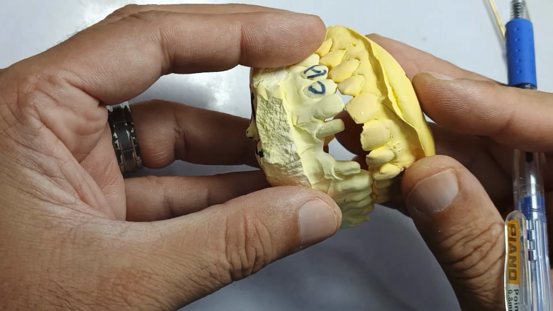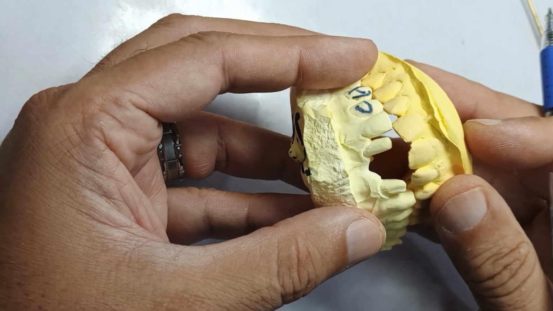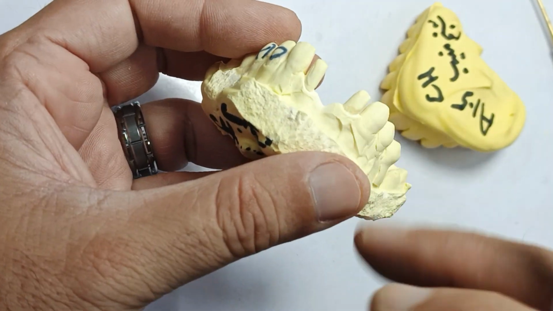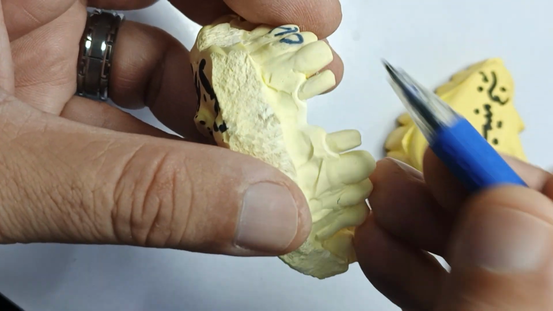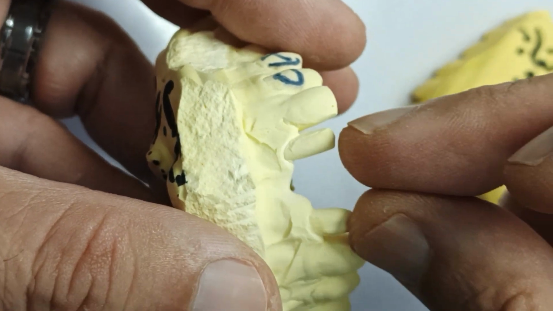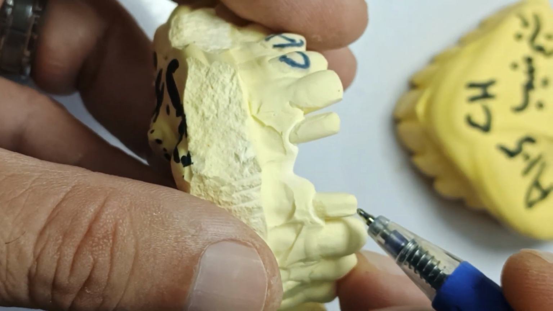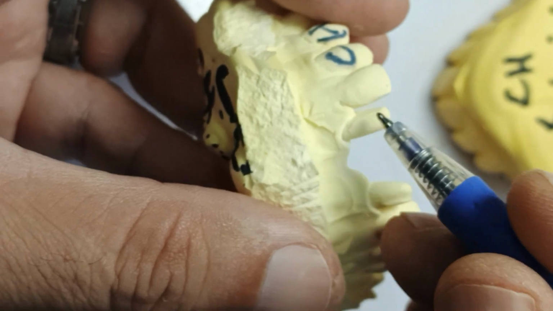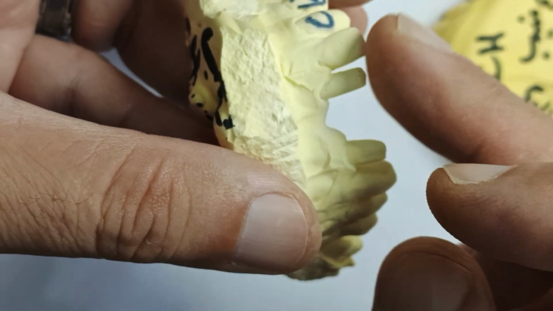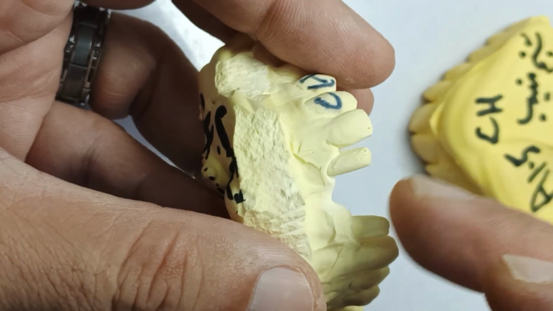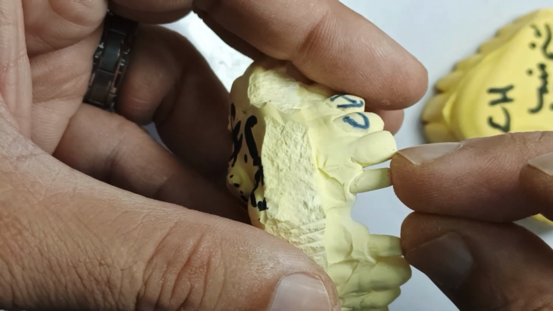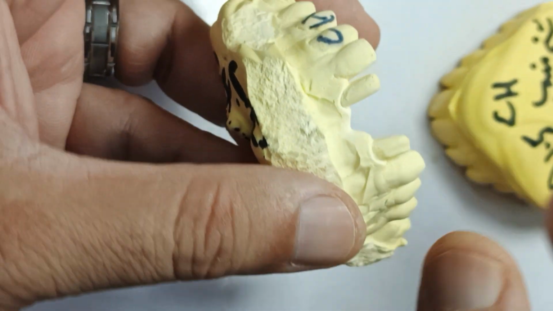This is somebody's class which is off. I do not know where the bite is, and they are divergent preps. This one is going that way, this one is going that way, so the bridge is not parallel. The laboratory would have to trim this or make the margin wide, and this has to be trimmed on the distal also. These are supposed to be abutments of a bridge. They're supposed to be parallel at least to each other, but not obtusely outwards.